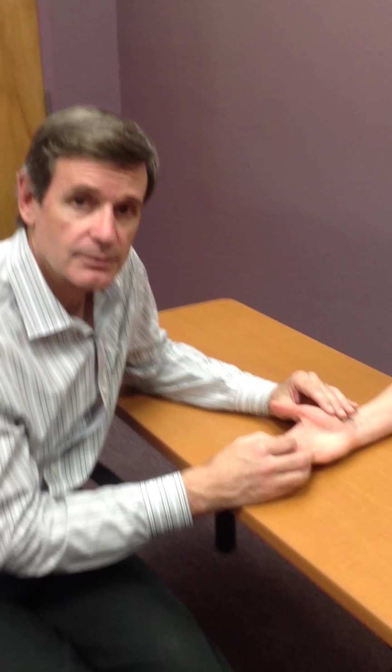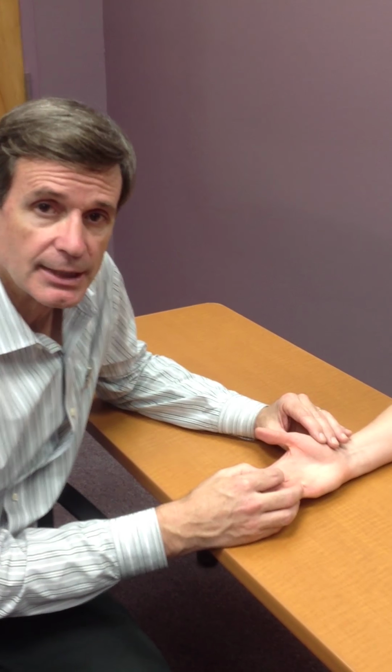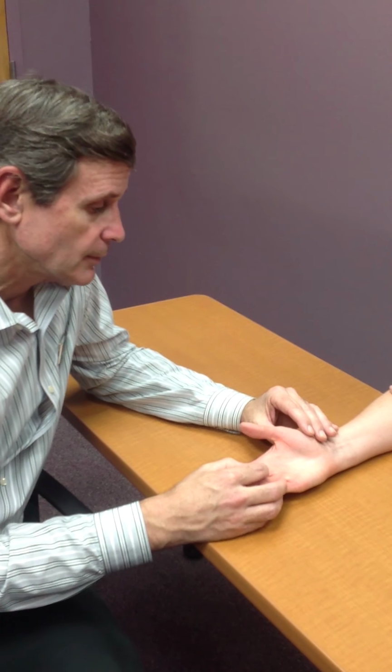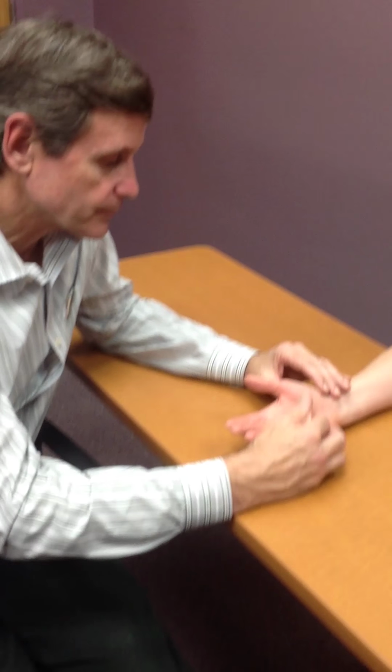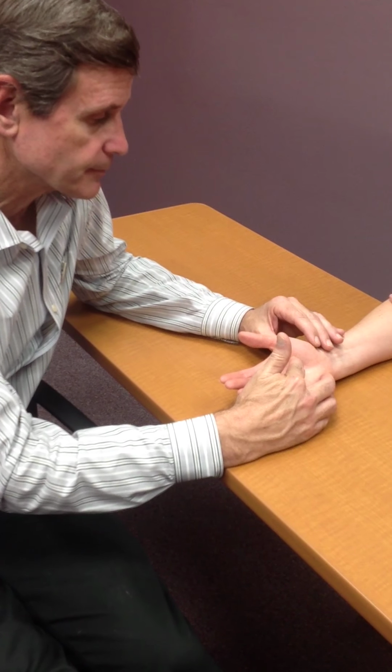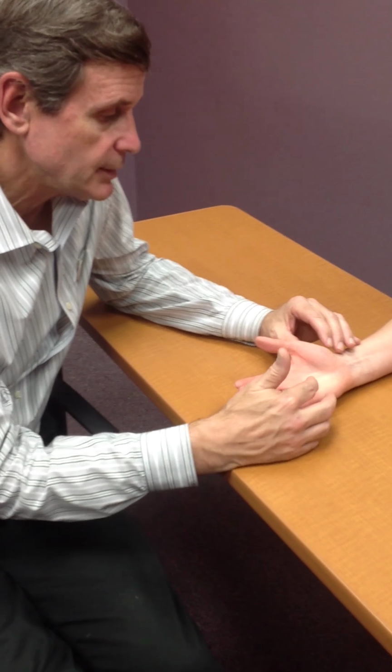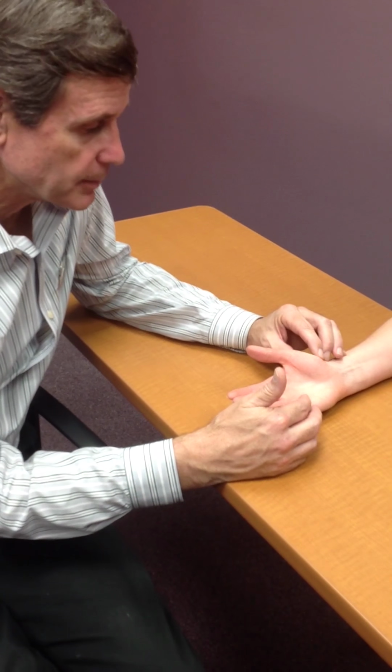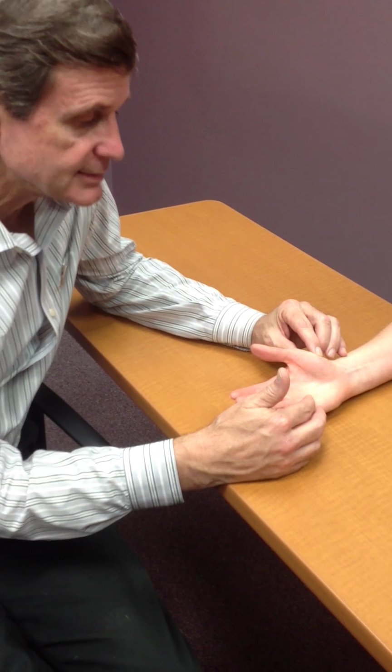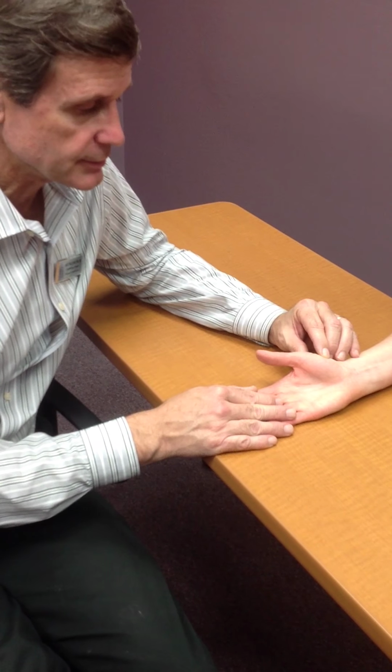Okay, before we do the manual muscle testing for the thumb, I'm just going to review basically where the muscles are that act on the thumb and the actions that each muscle has. So, starting with the thumb and the thenar eminence, you have the deep opponens muscle, which is palpated on this side of the thenar eminence.